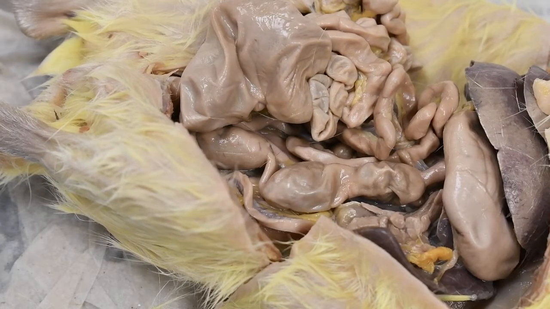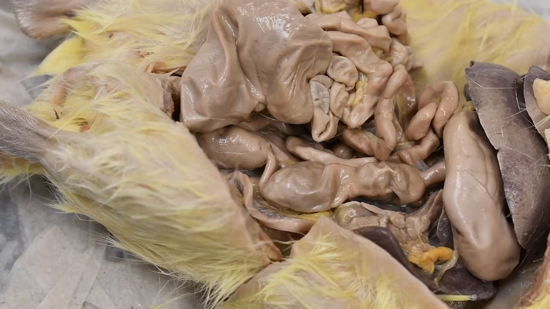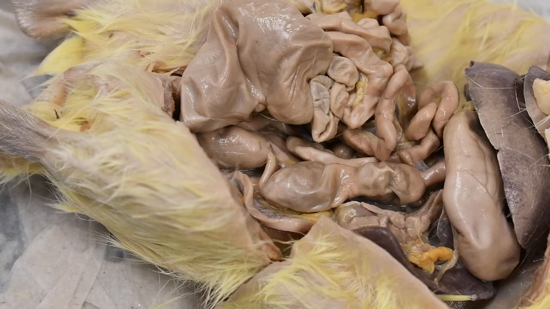Okay, so that concludes the view of the frog's anatomy. I'm sorry, the rat's anatomy.